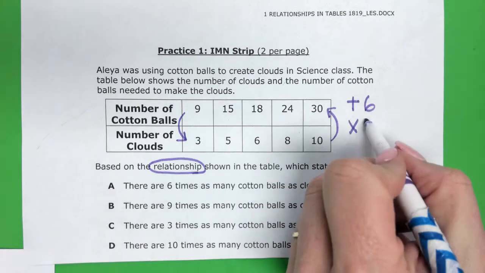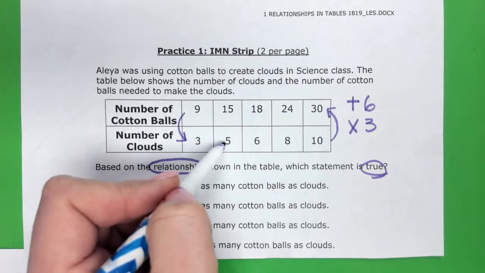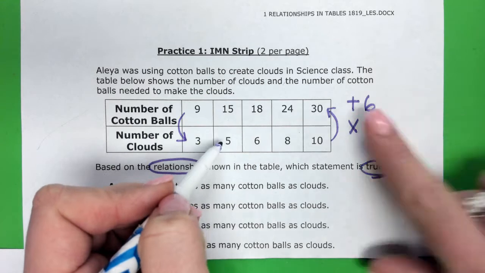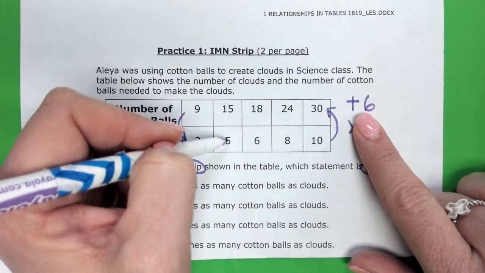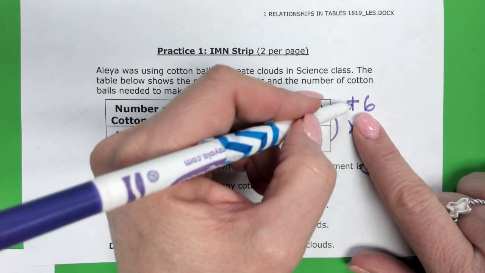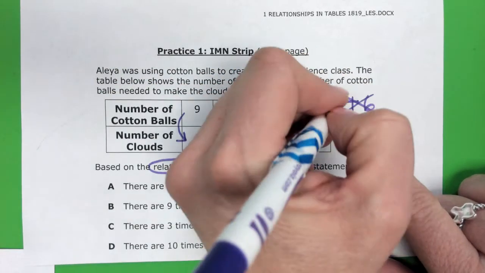3. All right, so we're going to test these relationships with the rest of our numbers. So starting with plus 6 and this 5 number of clouds. So 5 plus 6 is what, everybody? 11, not 15. So guess what? 6 is out.